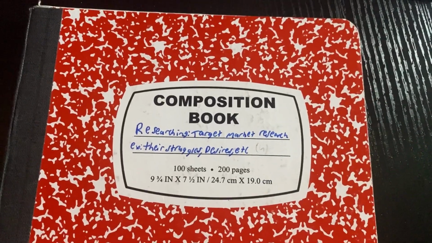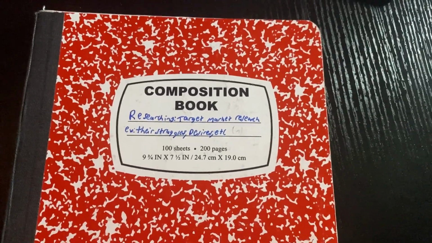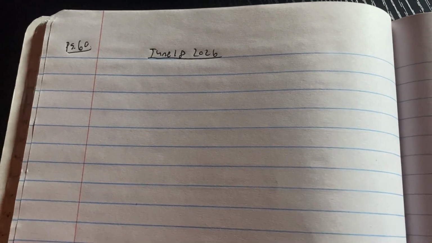Now let me show you how you can do this with studying your market. This is going to be interesting. For this notebook, at the top you're going to write the page number that you're on. So for example, let's say page 60. And then over here, write today's date. So page number and today's date. And then you want to get a color pen, and it depends on what niche you are for your brand.